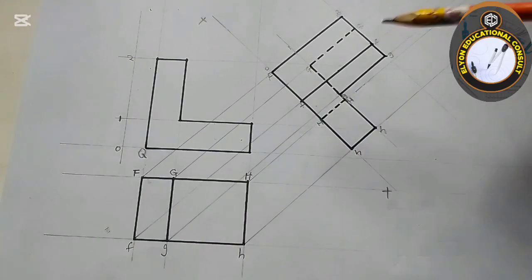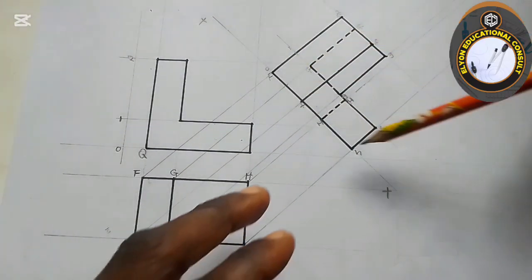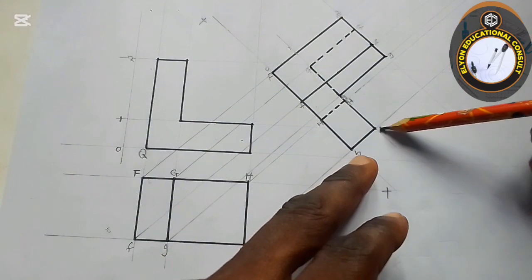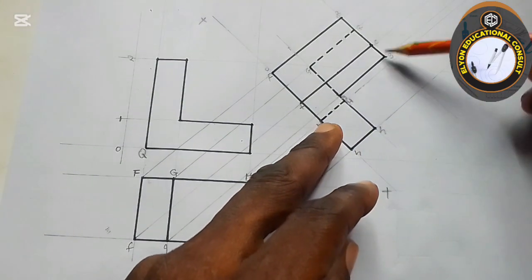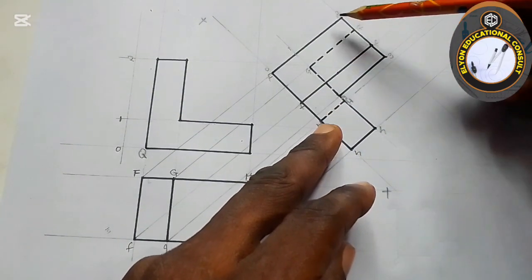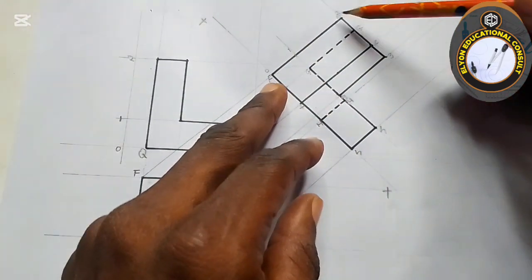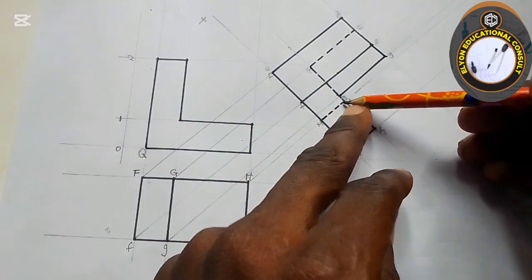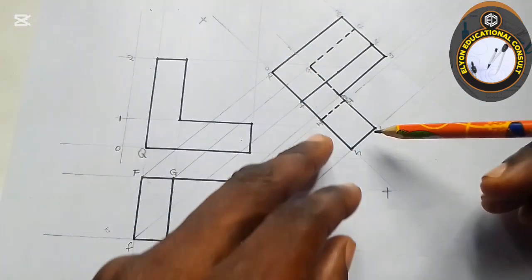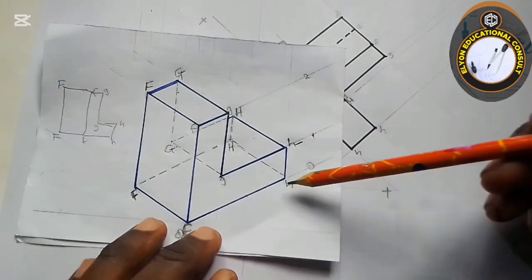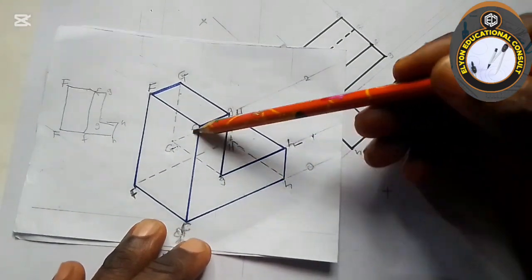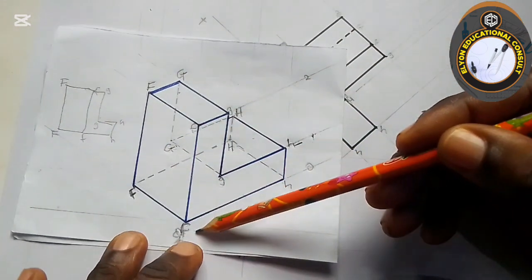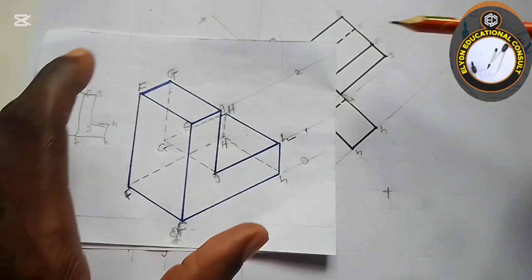If you count each of the alphabet here, you can see 1 2 3 4 5 6 7 8 9 10 11 12. This is capital F. Don't forget, this is small g at this point, and this is capital H at this point. It's going to be giving us 12, which tallies with what we have here. Okay, 1 2 3 4 5 6 7 8 9 10 11 12. You can see all points are well represented.